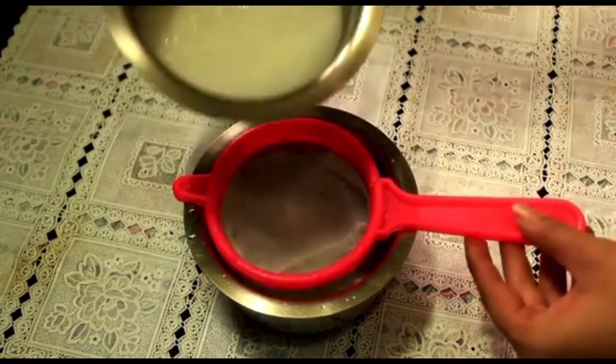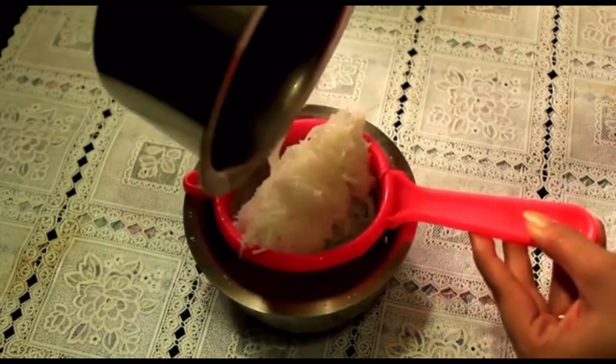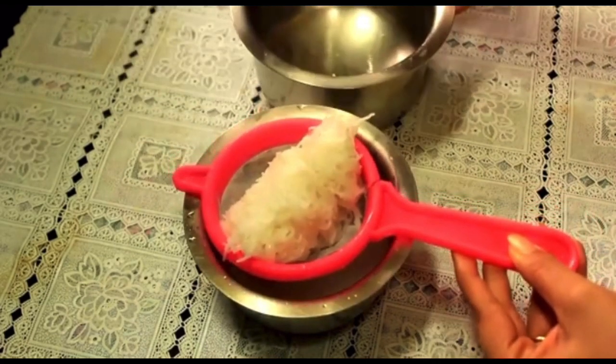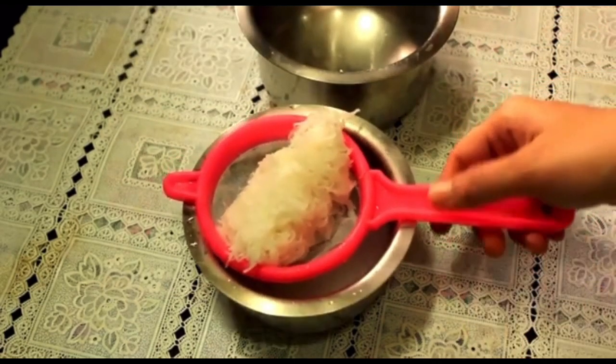Boil the water and keep stirring to avoid the milk sticking to the bottom. Once the milk comes to a boil, add the sugar. Boil the milk about 3 to 4 minutes.